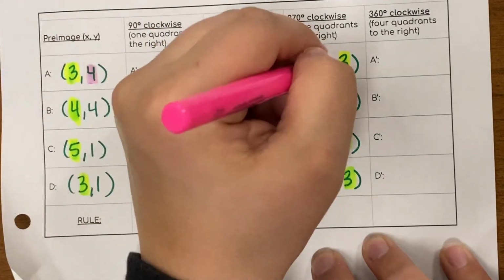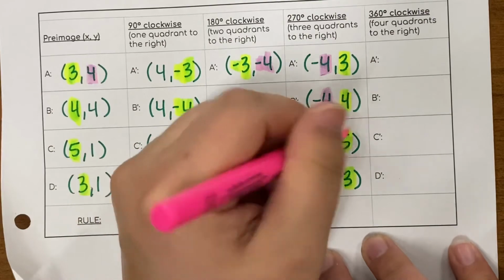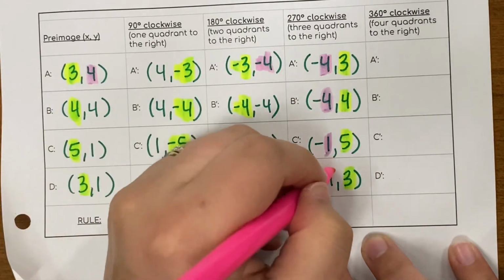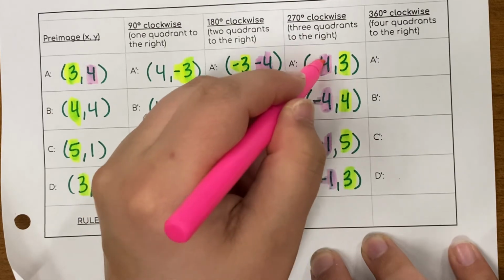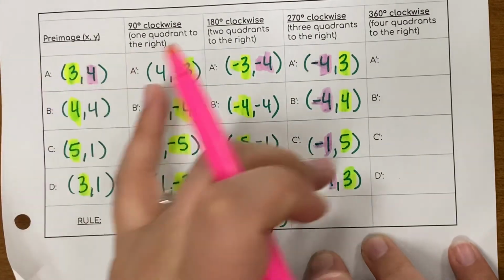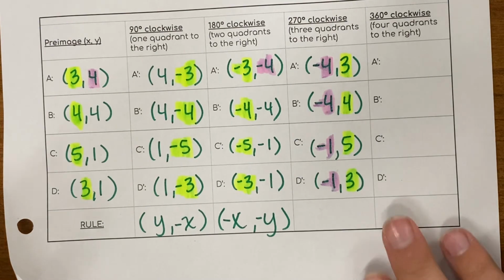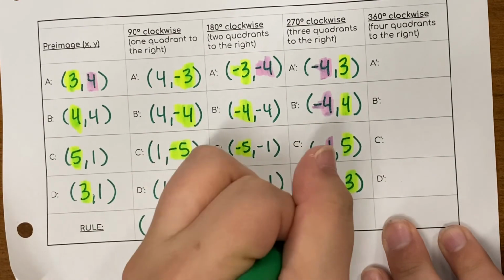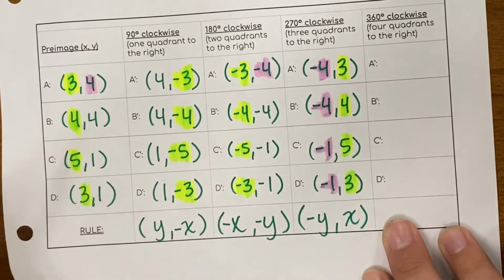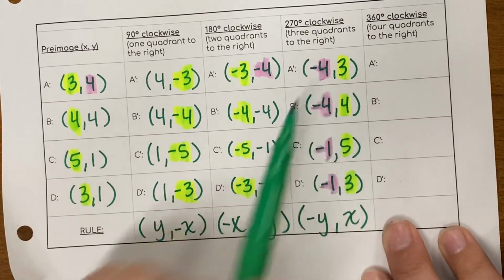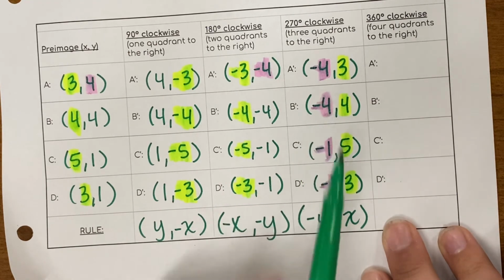My y value of 4 is now in my x. However, now they have changed sign. They were positive, now they're negative. So my rule for 270 degrees clockwise rotation is going to be (-y, x). My x and my y switched places, and my y values became negative.